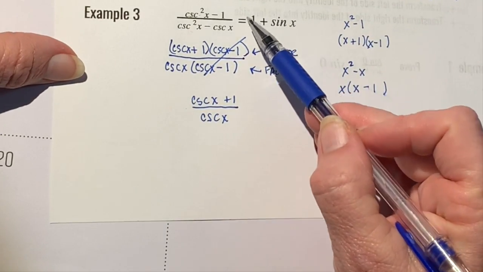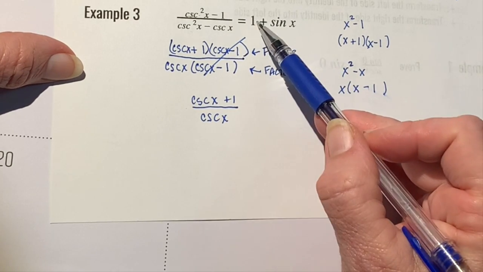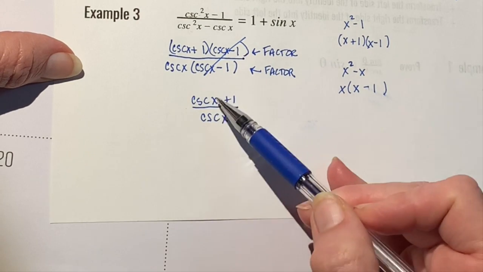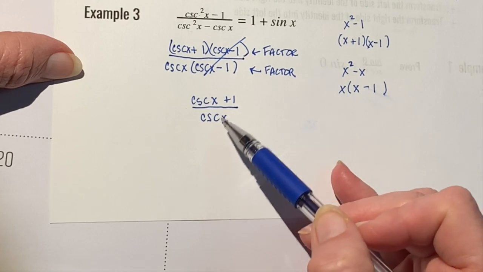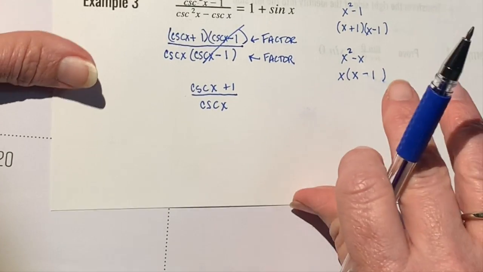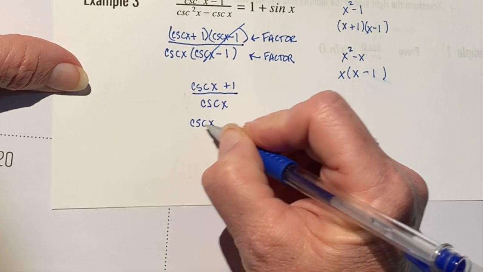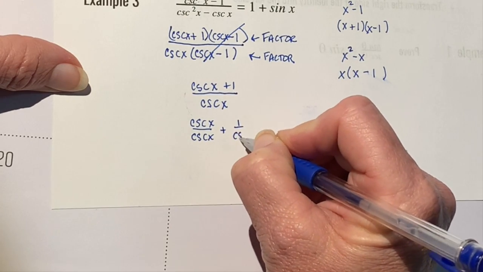So here's where keeping your eye on the goal, what you want to get to, is helpful. I need a 1. And as I'm looking at this, I see this cosecant over cosecant. Now remember that this cosecant, the divisor, is not just the divisor of this term, it's also the divisor of this term. So basically, this is the same thing as saying cosecant x divided by cosecant x plus 1 divided by cosecant x.